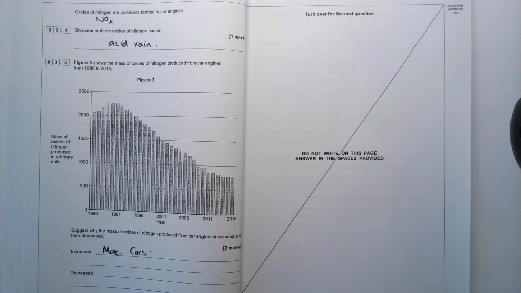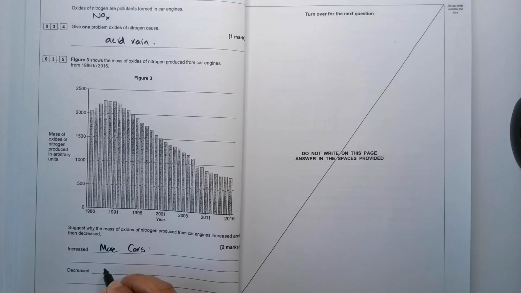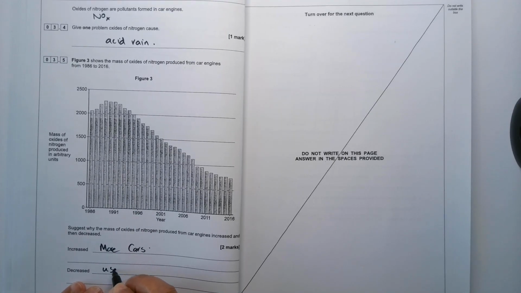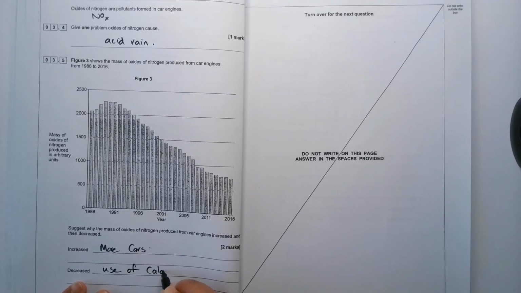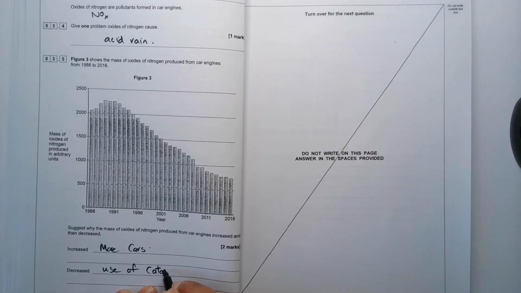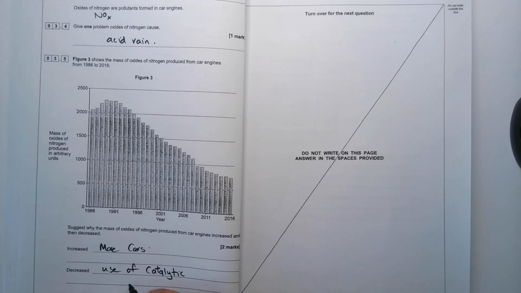You can say use of catalytic converters or improved efficiency of car engines. You can say there are more electric cars or more hybrid cars. Or you can even say people are using public transport, or more people are walking, or more people are cycling. I'm going to go for what's on the spec: use of catalytic converters.